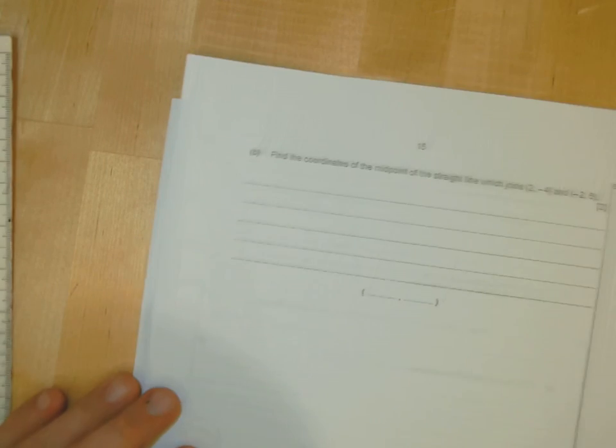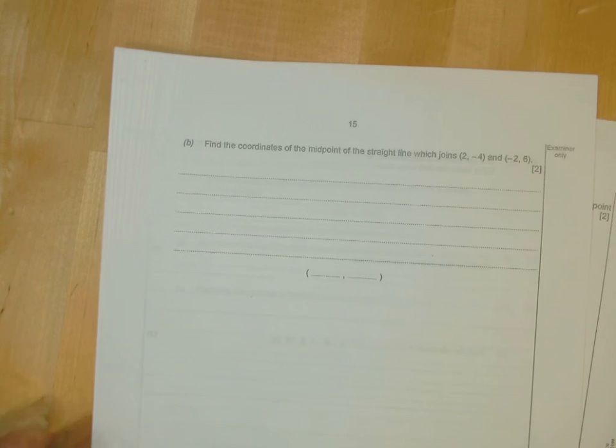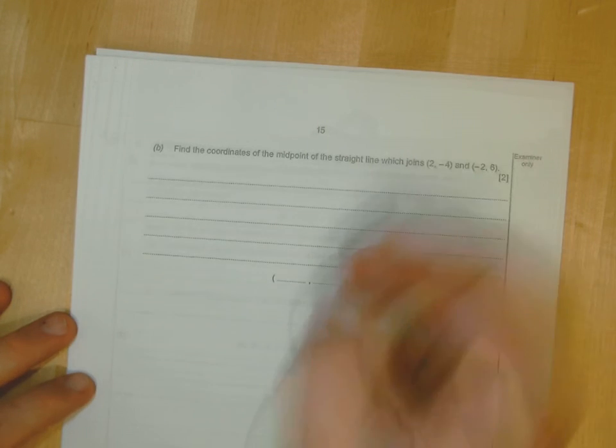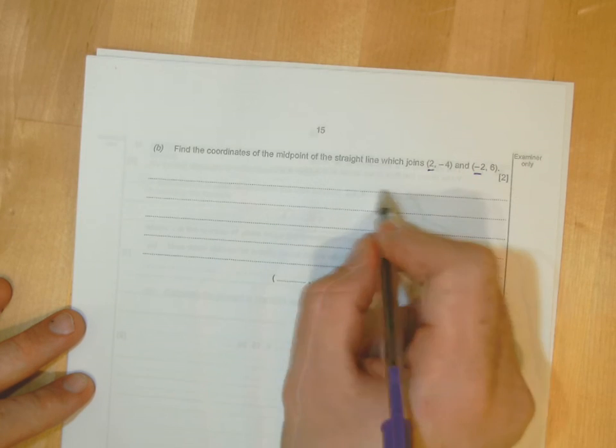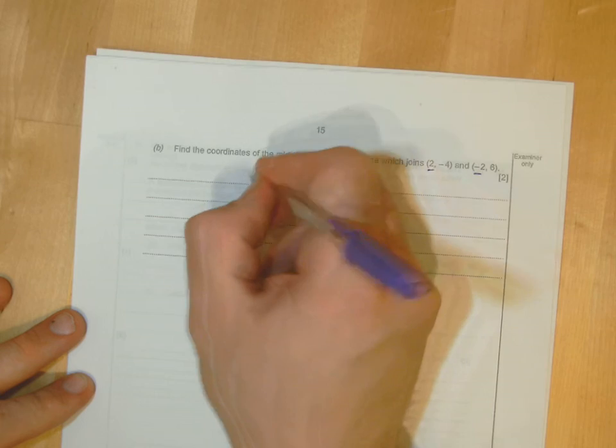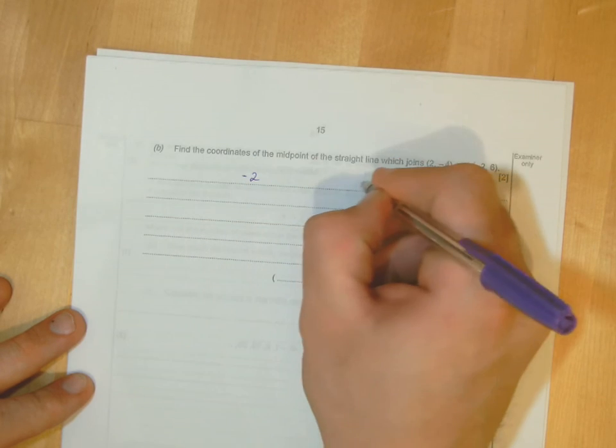Part B, midpoint. Now to get the midpoint, right, this is in between. What I would do here is focus on the x values first. So you've got there the x values. Now it doesn't matter what order you put these in, but you've got minus 2 and 2. Let's maybe have 2 there and 2 there.